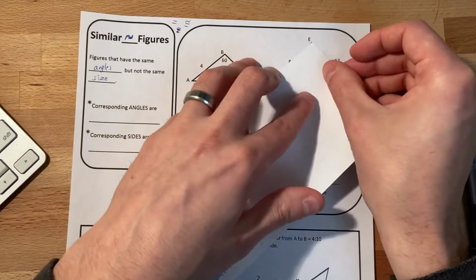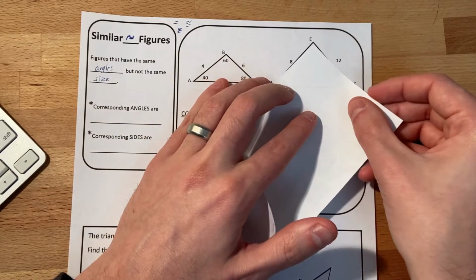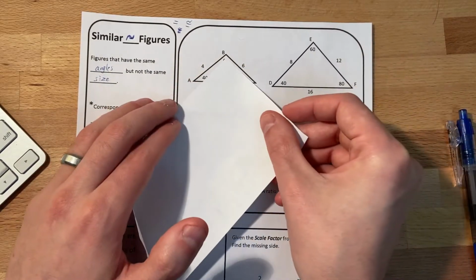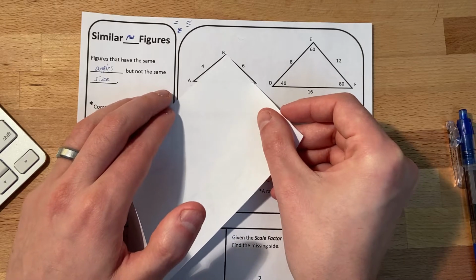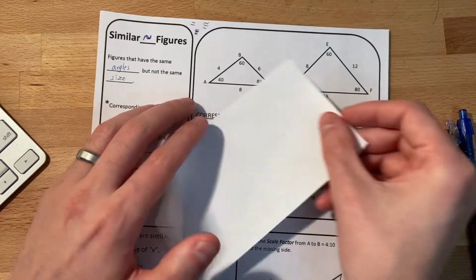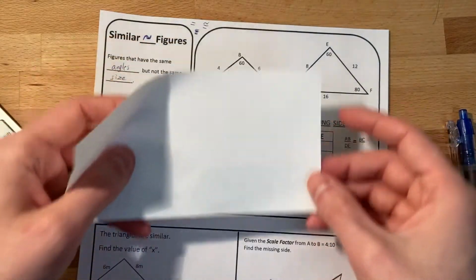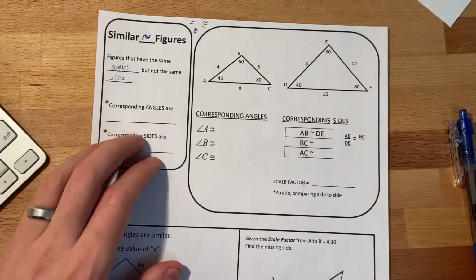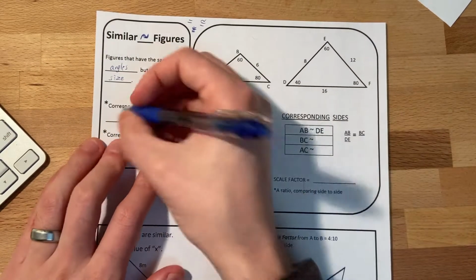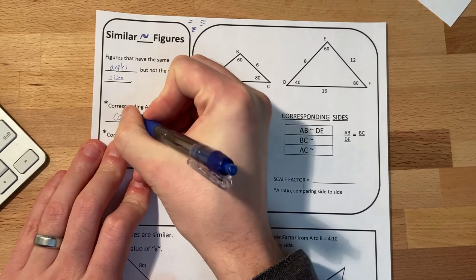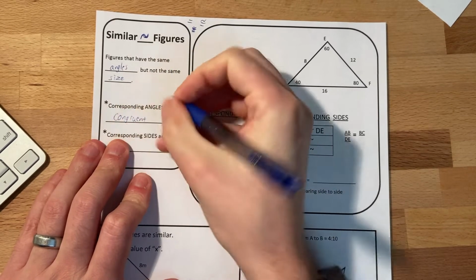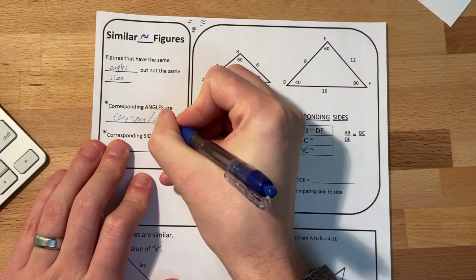And if I was to do this angle, that's about 90 degrees. You can see that that one's also the same. So it's not just me blowing smoke here. It actually has to be that way. The angles will all be the same. So corresponding angles are congruent or equal. I'll just put congruent or the same.